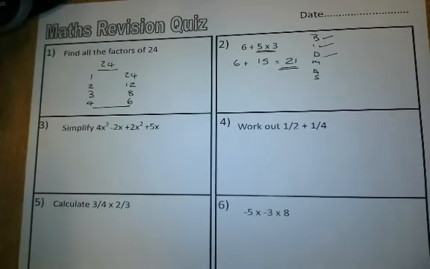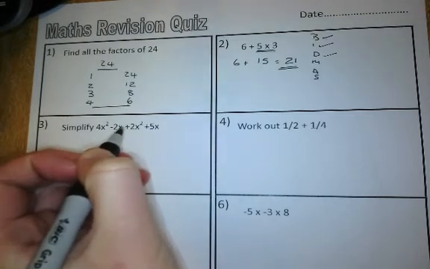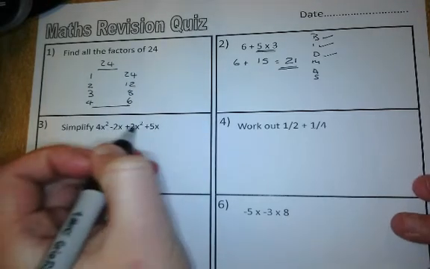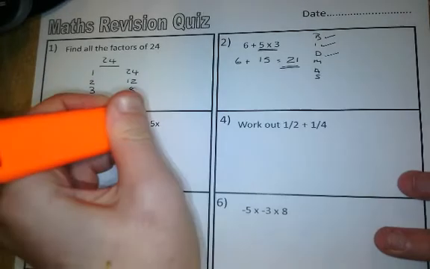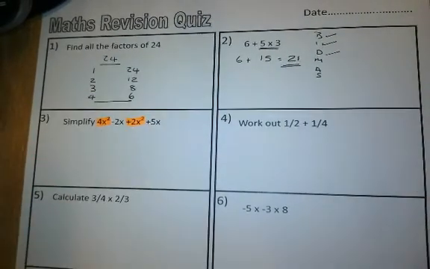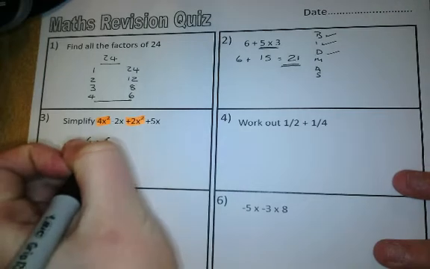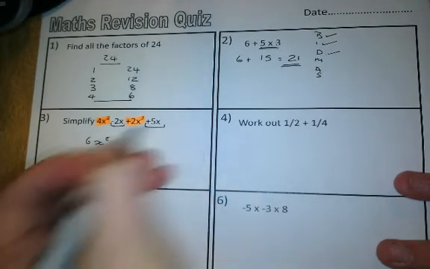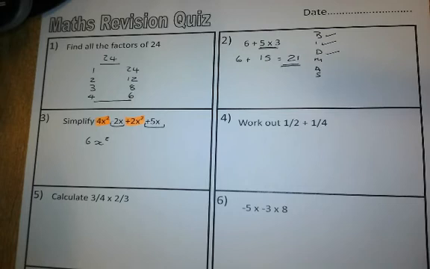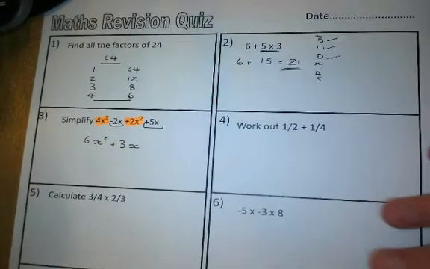For the next one, we're collecting our like terms, and this is where you've got to be particularly careful. If you've got an x squared, you can't just add it to an x. They're different terms. You can only add them if it's also an x squared. So our like terms here are 4x squared plus 2x squared. 4 plus 2 is 6, so we've got 6x squared, and then we've got minus 2x plus 5x. So we're on minus 2, we add 5, that gets us to plus 3, so it becomes plus 3x.